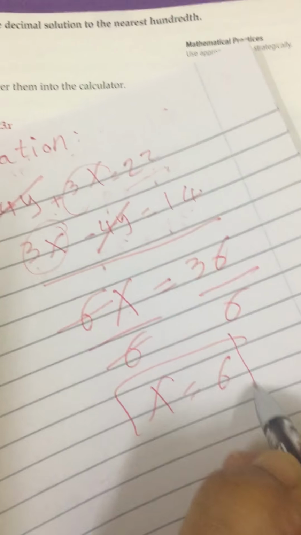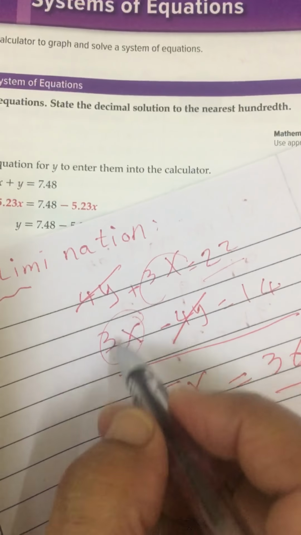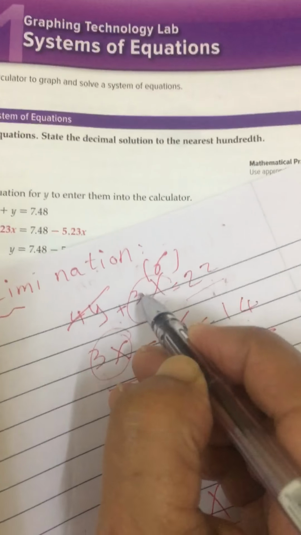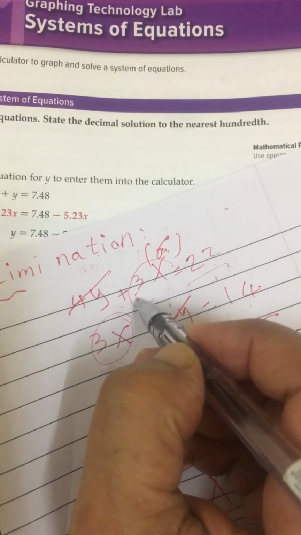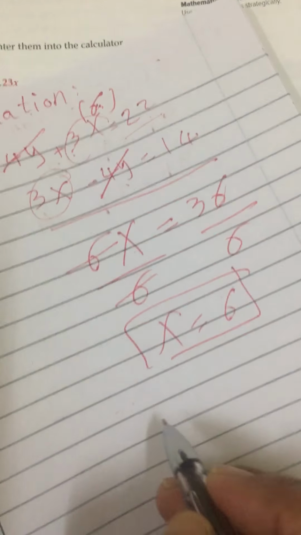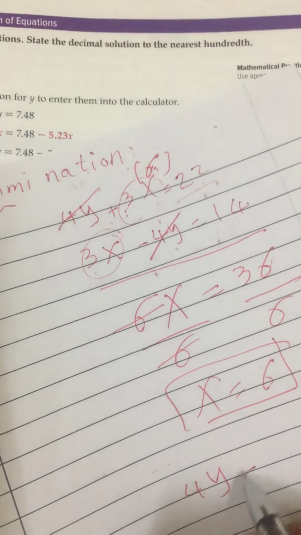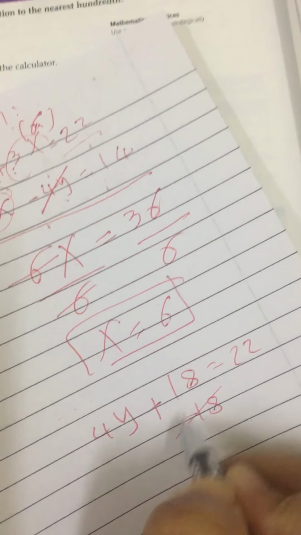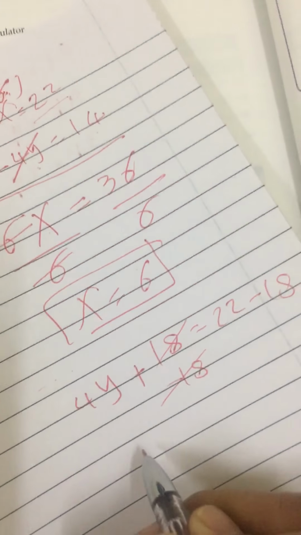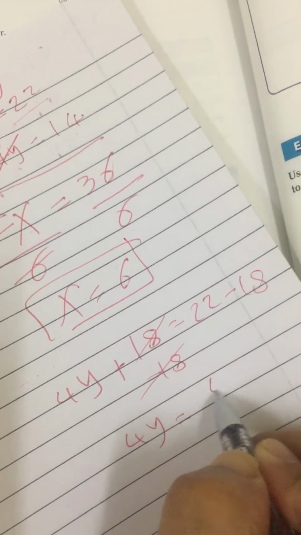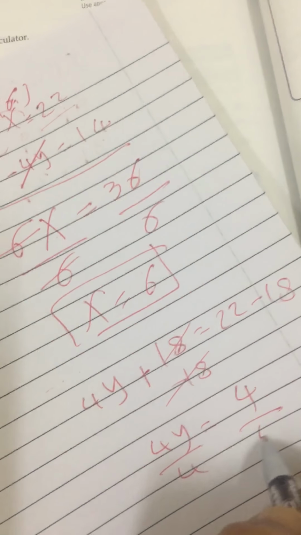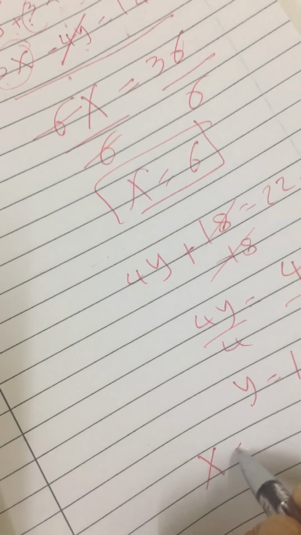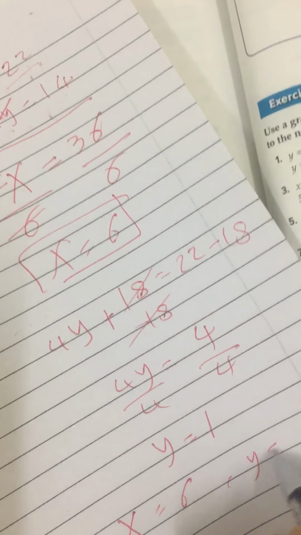Now I know x equals 6. I can use any one, and I will write x equals 6. 3 multiply 6, 18. So 4y plus 18 equals 22. Minus 18 to delete, minus 18. So 4y equals 4, divide by 4, divide by 4. So y equals 1. So x is 6 and y is 1.